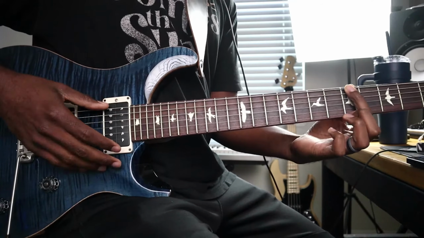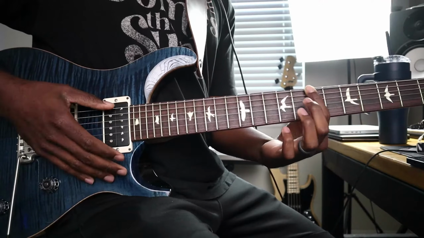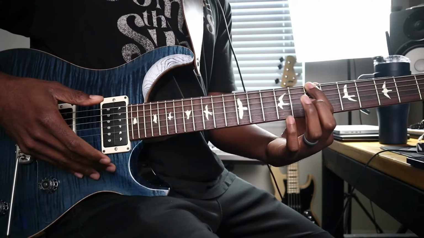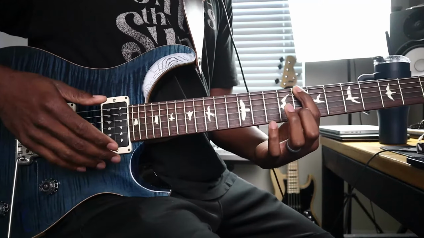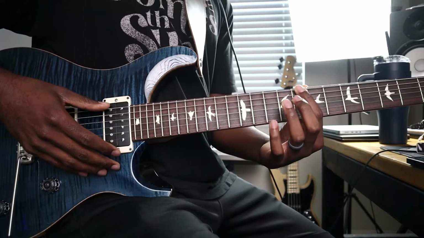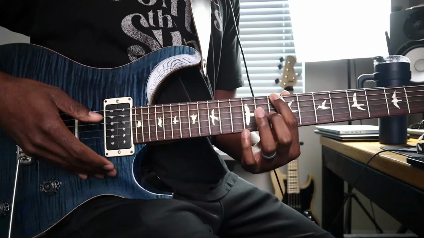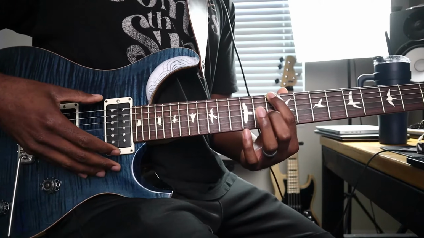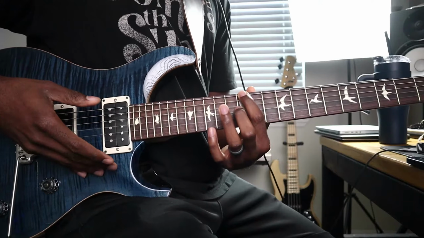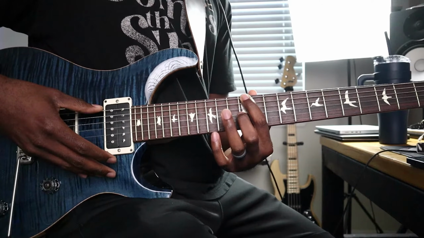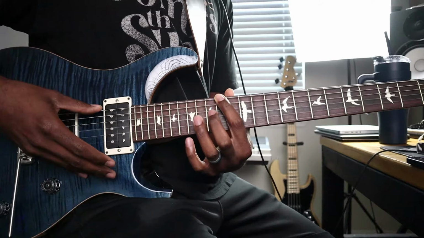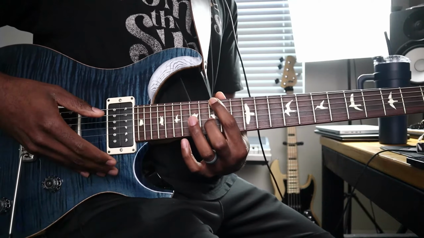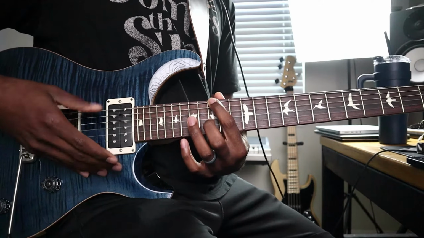On the 5th fret, that would be the 2. That's our A note. On the 7th fret, that would be the 3. That is our B note. On the 8th fret, that would be the 4, which is our C note. On the 10th fret, that would be our 5, which is a D note. On the 12th fret, that would be the 6, which is our E note. On fret 14, that would be the 7, which is an F sharp. And then we go back to the 1 on fret 15.